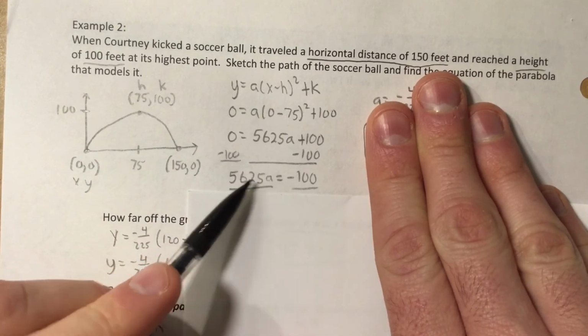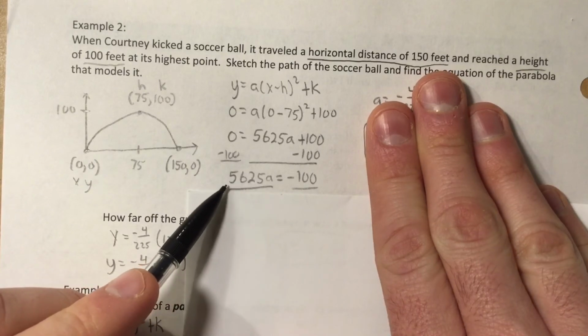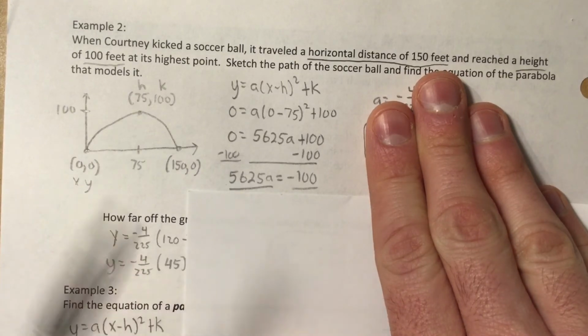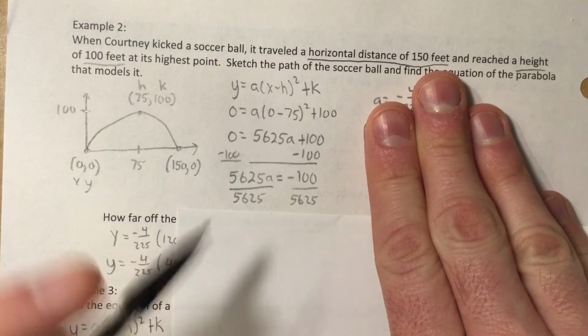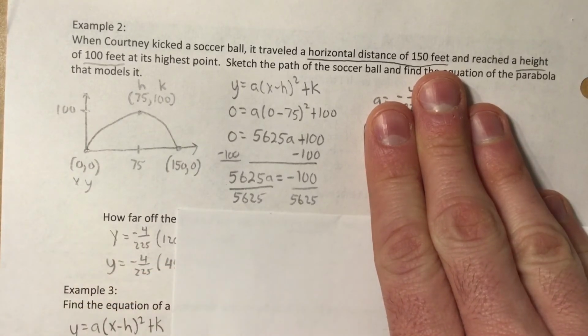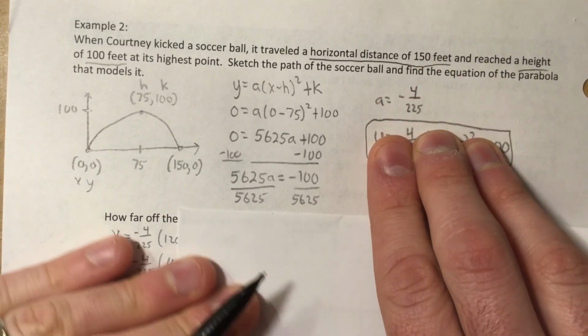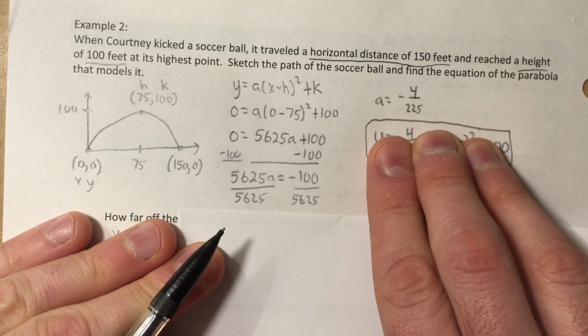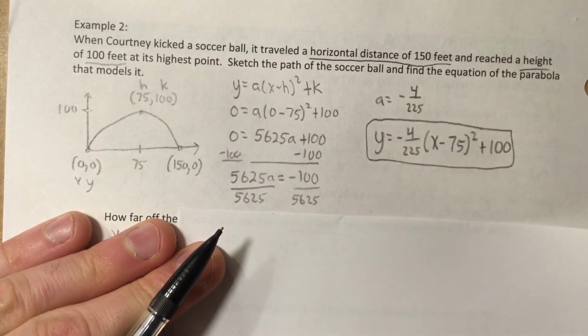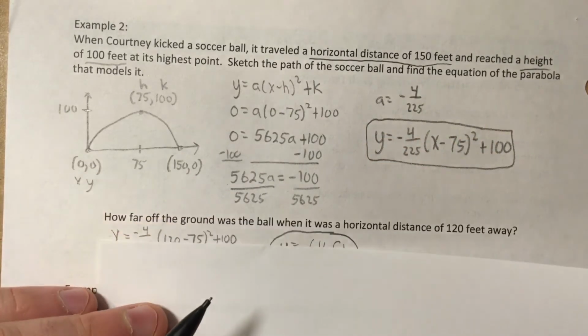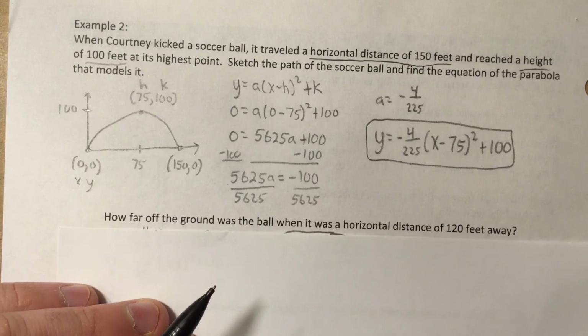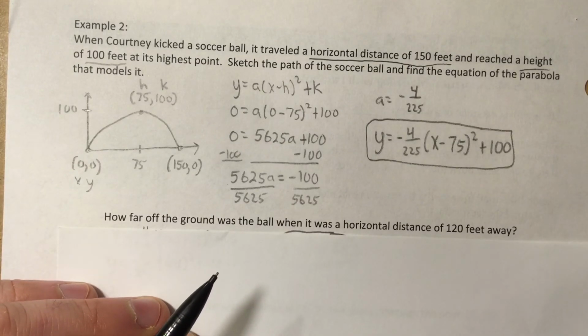Remember, we're trying to get the a by itself, and the a is being multiplied by 5625, so I had to divide by 5625. And when you type that in your calculator, make sure you reduce, that math fraction we just talked about. And you would end up with negative 4 over 225. And so our final equation would be negative 4 over 225, x minus 75 squared plus 100.